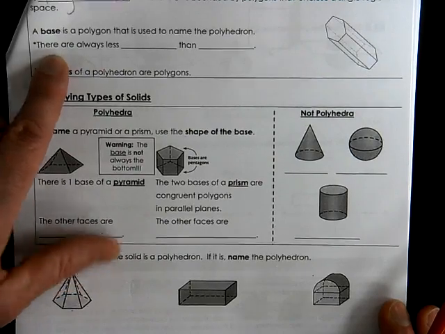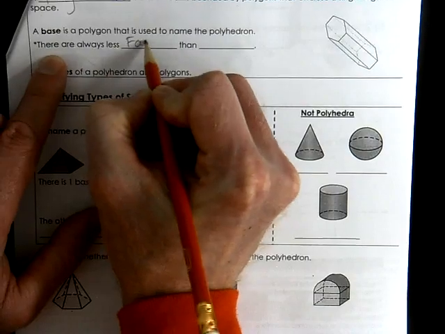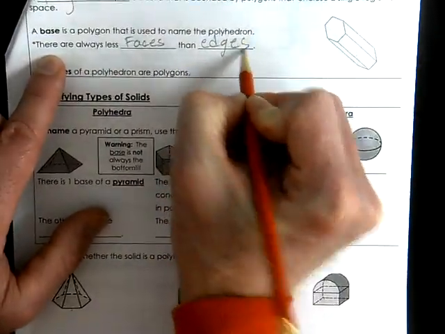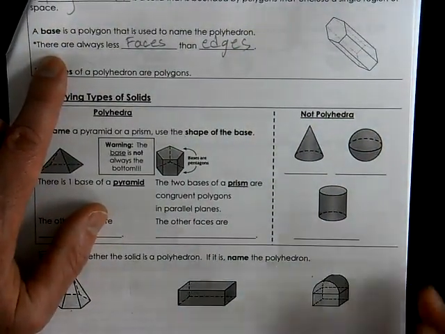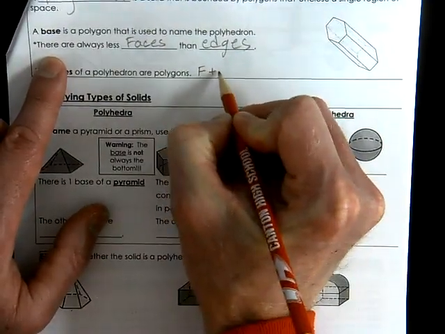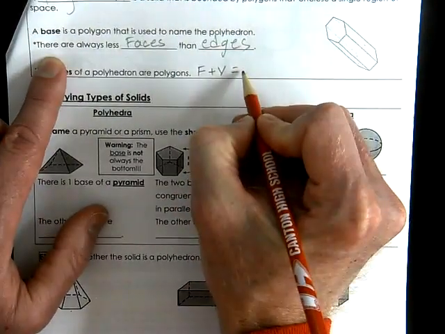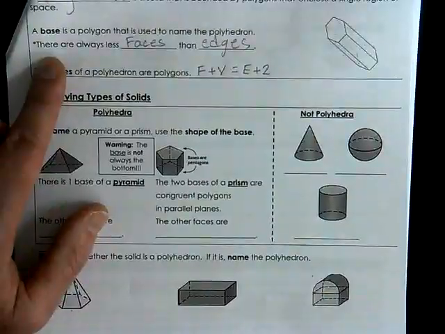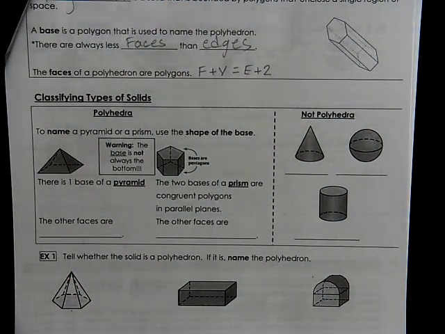There are always fewer faces than edges. And we'll talk about a relationship. The number of faces plus the number of vertices is going to equal the number of edges plus 2. That is a formula you need to use. Let's take a look at what some of those words would mean.